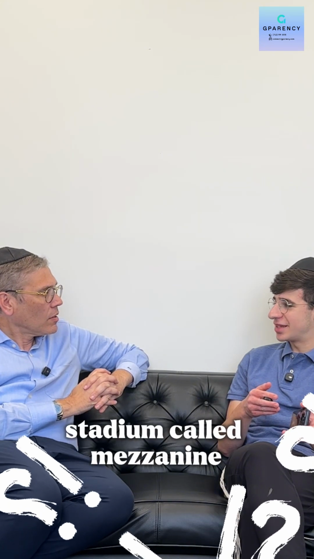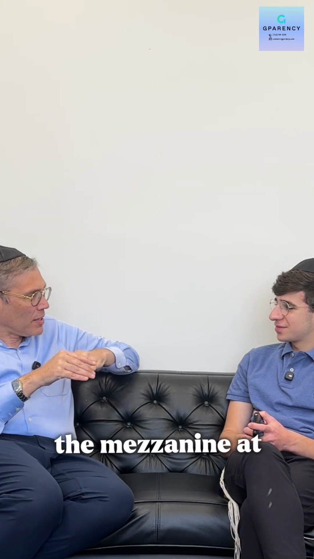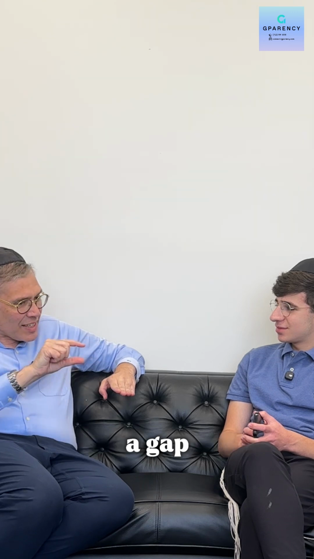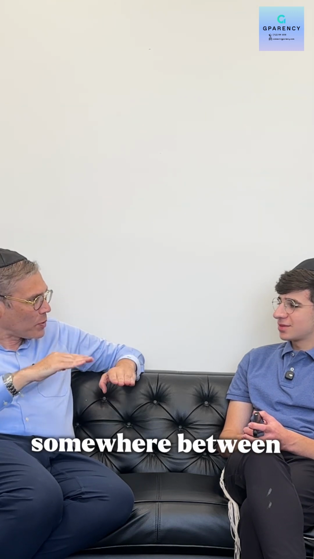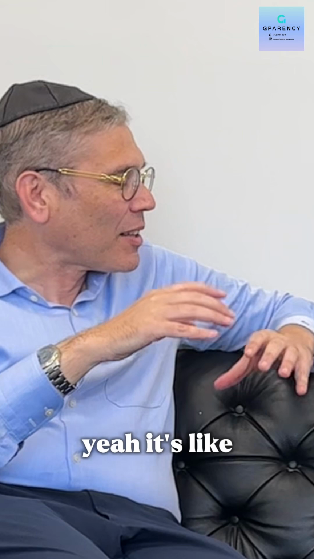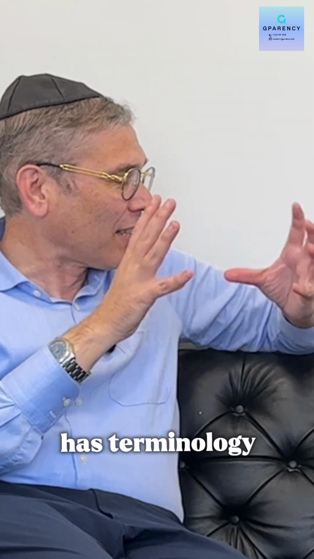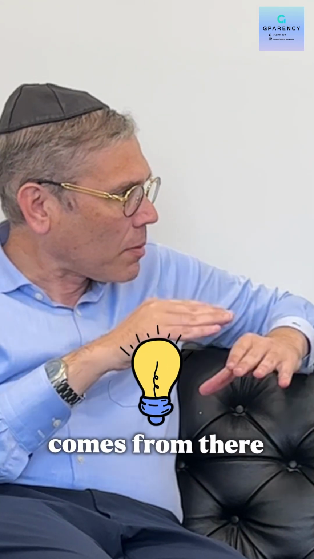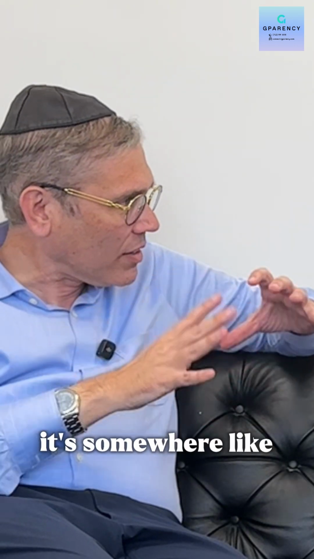What is preferred equity? Why is the stadium called mezzanine? What's the connection? No, it's the other way around. The seats are at the bottom, and then up above, there's a gap, a lip in the middle, with seats that are somewhere in between. That's called a mezzanine level. Got it, like a middle. I'm sure it has terminology, but that's the idea. The concept comes from there. It's not above and it's not below. It's a hybrid somewhere in the middle.